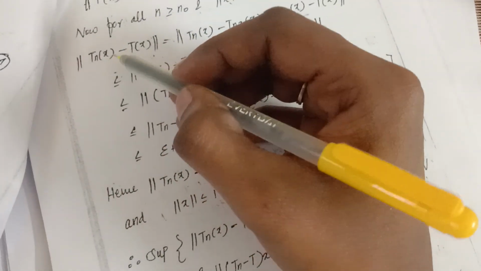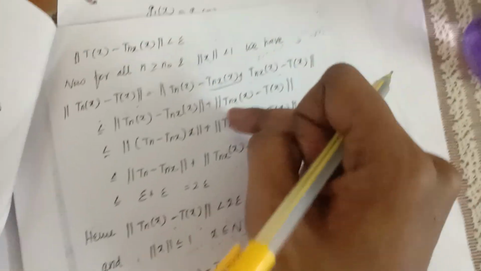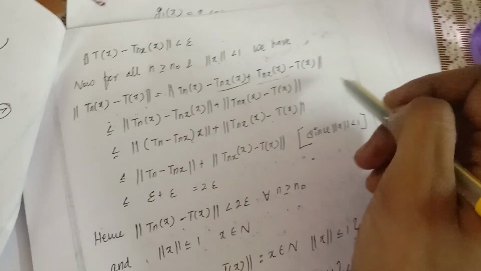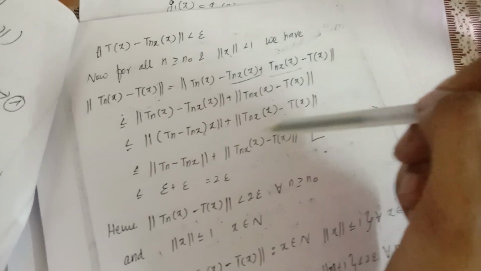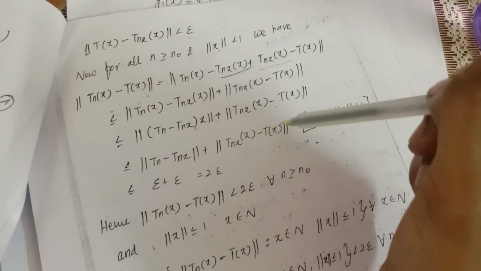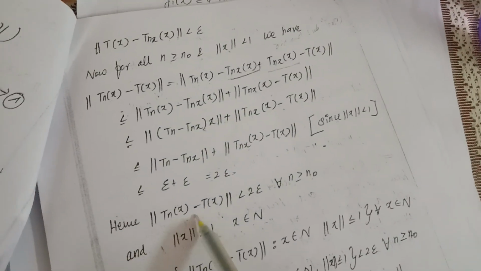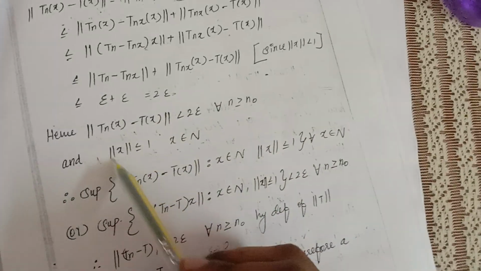So norm of Tn(x) minus T(x) is equal to norm of (Tn(x) minus Tnx(x)) plus (Tnx(x) minus T(x)). Splitting the norm, and since norm x is less than 1, this is at most norm of Tn(x) minus Tnx(x) plus norm of Tnx(x) minus T(x). This is epsilon, this is another epsilon, so 2 epsilon. So norm of Tn(x) minus T(x) is less than 2 epsilon for n greater than n0, norm x less than 1.